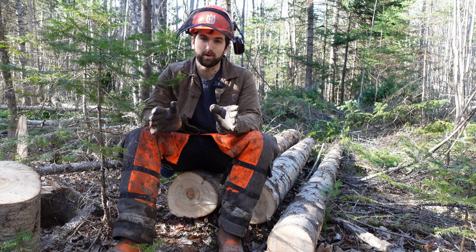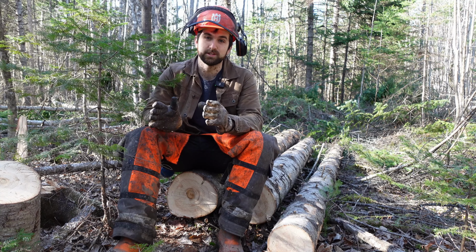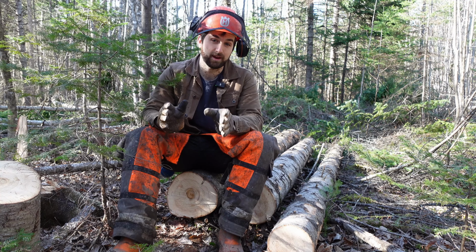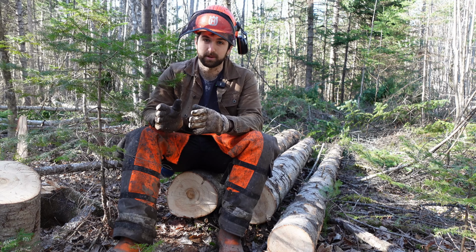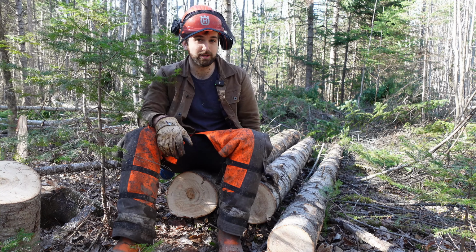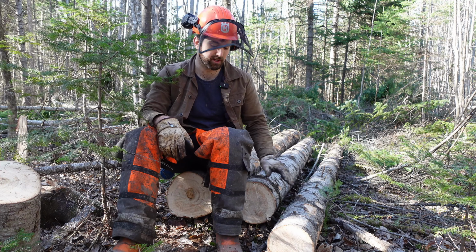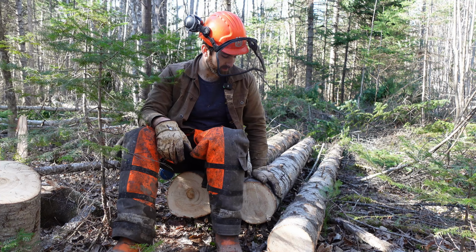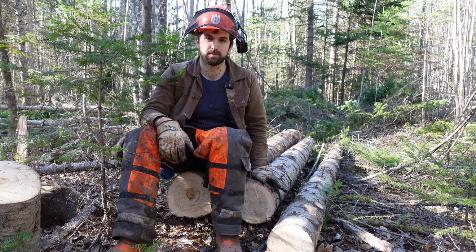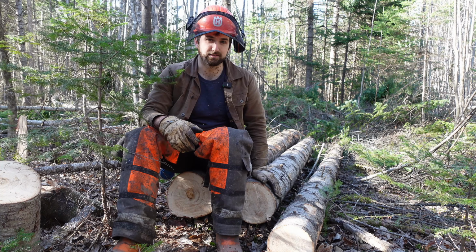In particular, I want to talk about the growth rate of trees and why you should be extremely careful harvesting younger timber. And to demonstrate why you should be cautious, I'm sitting on 3 logs that come from the same tree. I just harvested it. And we're going to be looking at the growth rates over the past few decades and what exactly they did.